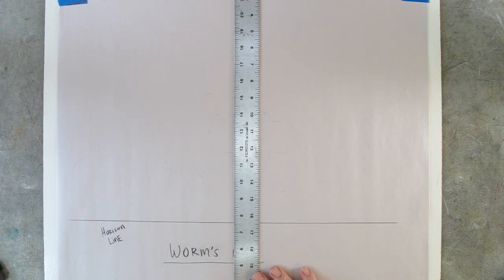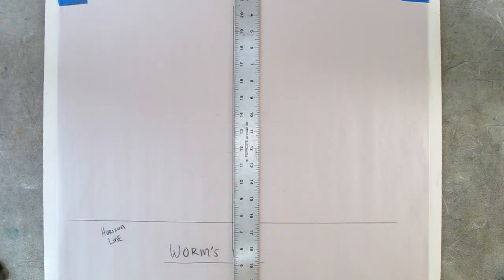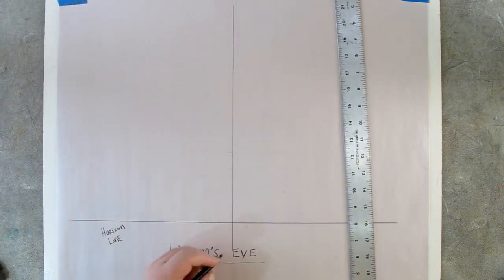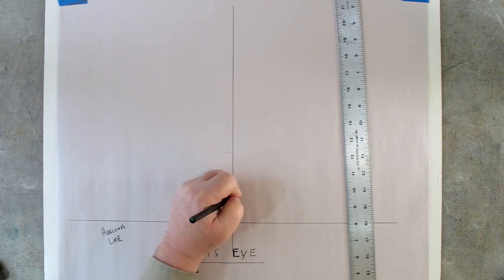With three point perspective, the center of vision starts to play a role. In fact, it plays a huge role. This will be our center of vision.